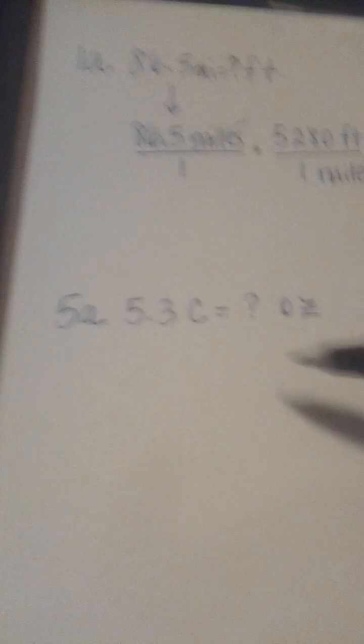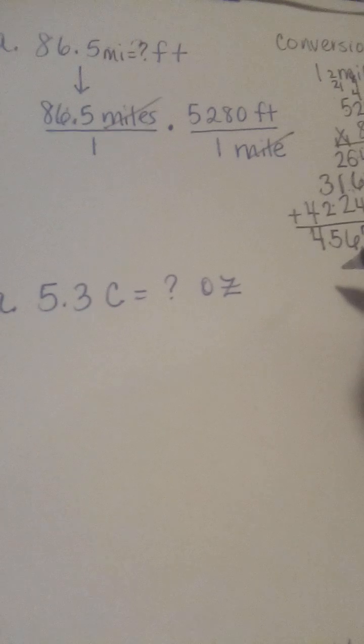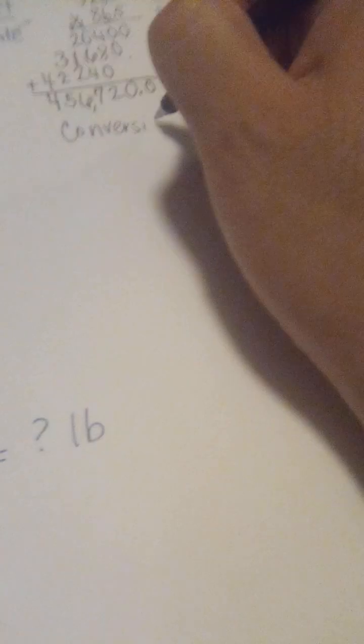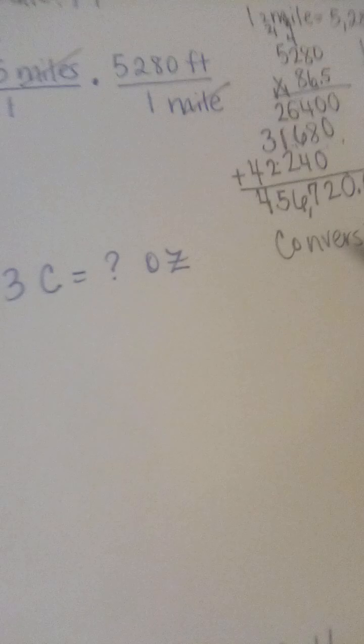Okay, let's go on to number 5. 5A. 5.3 cups, C means cups, equals how many ounces? All right. Conversion measure time. I'm going to write this all the time because it might be a little bit annoying, but it's okay. It never hurts to check. All right. We are measuring weight in the customary system.